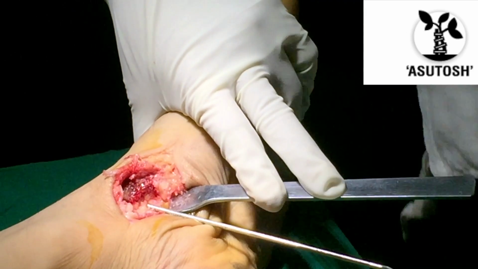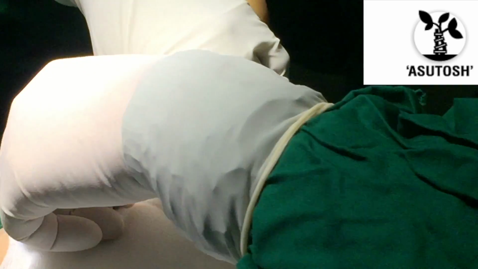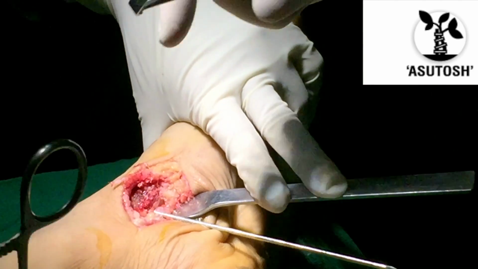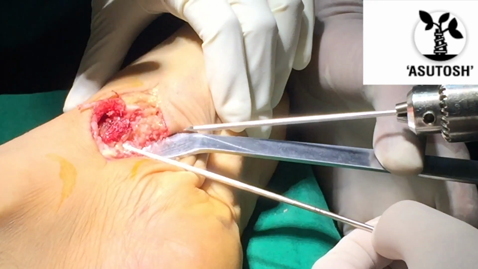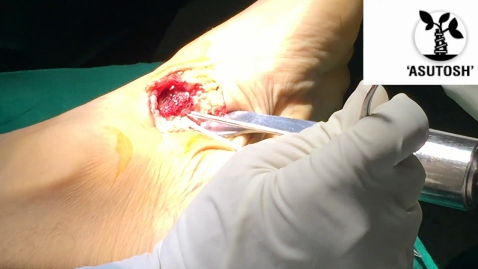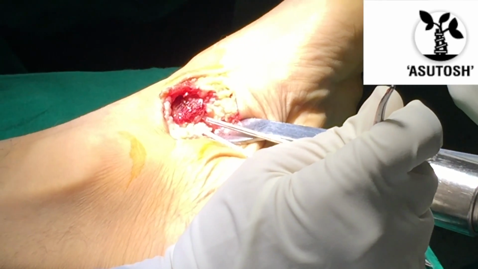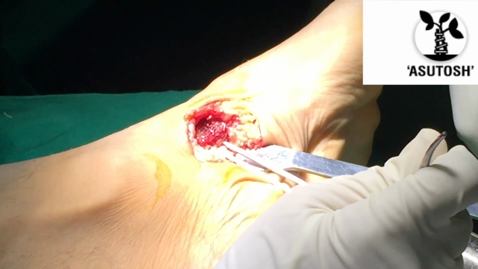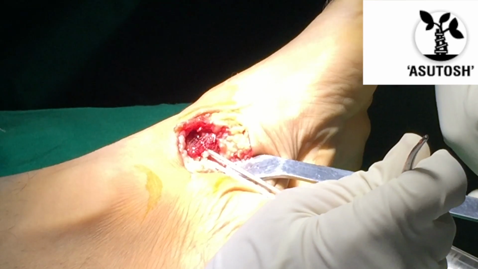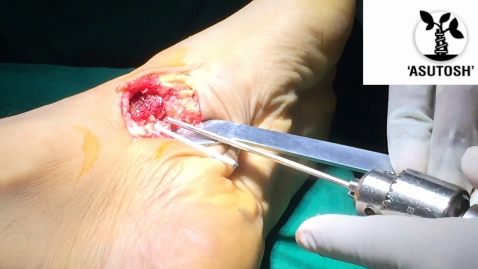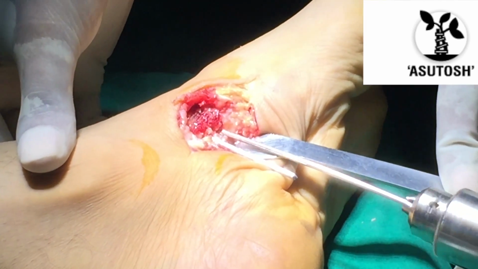Another drill hole is planned to be made into the anterior portion of the navicular, so that the posterior tibial tendon would be rerouted into that canal that is going to be drilled right now. You can see the inferior cortex of the navicular being drilled with a drill. We need to take care to prevent splinters occurring in the navicular.